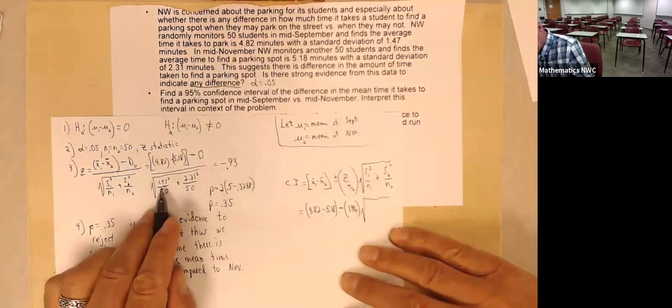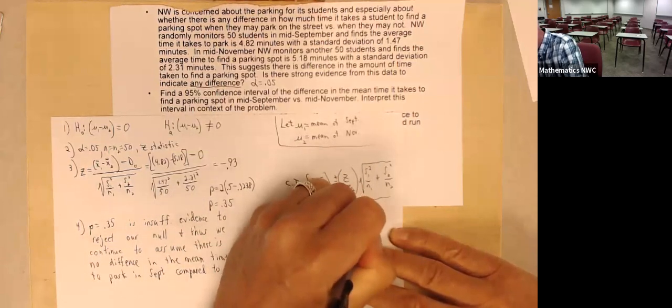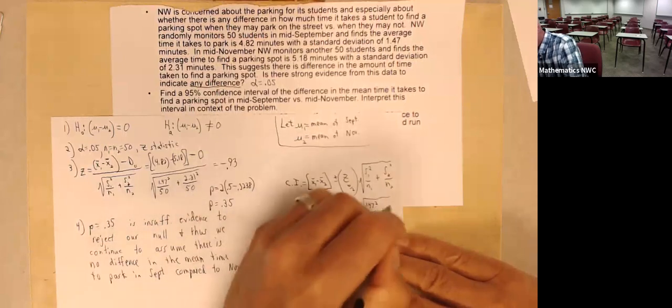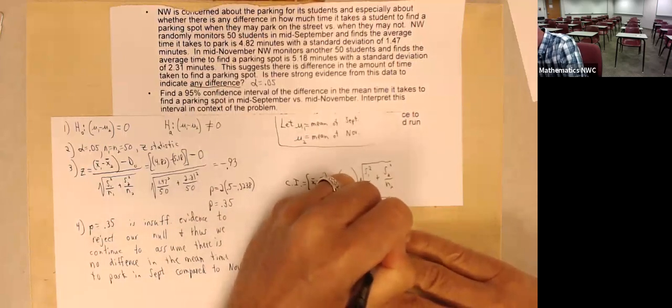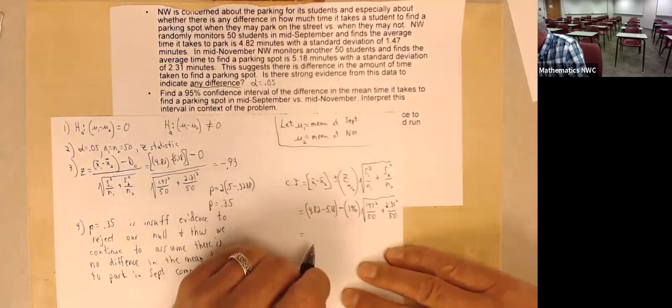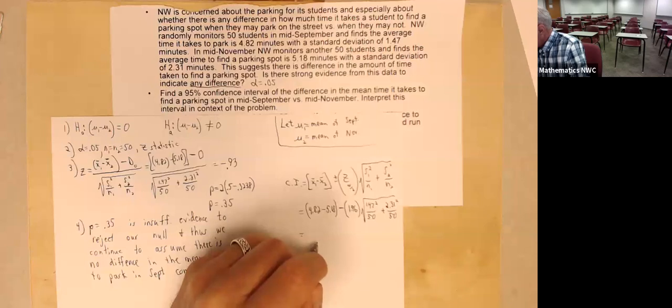This is the same as these, 1.47 squared over 50 plus 2.31 squared over 50. When you do that, you end up with the following quantity.